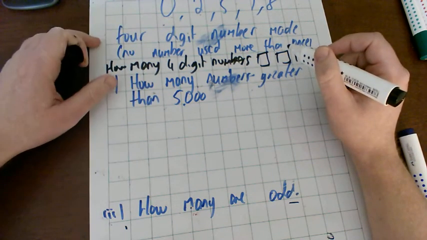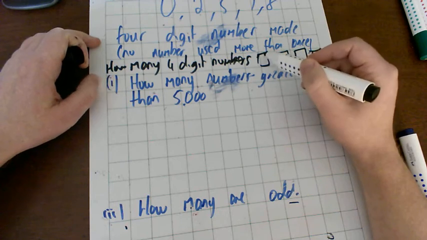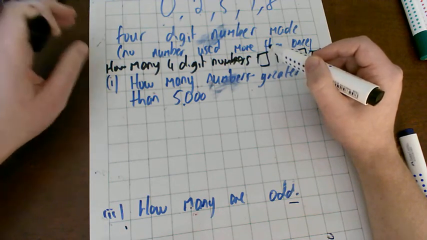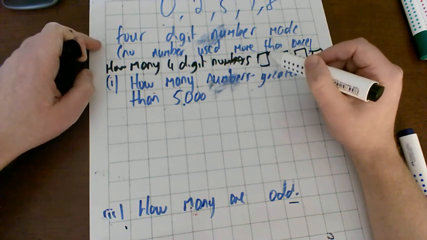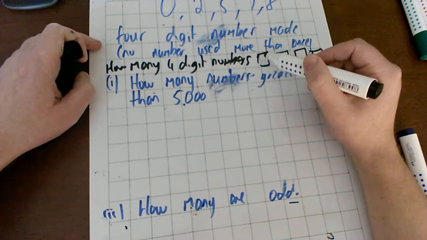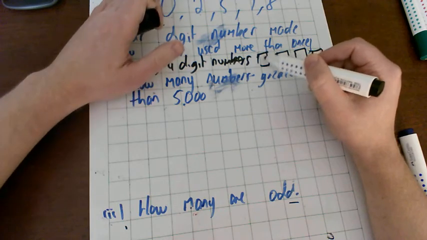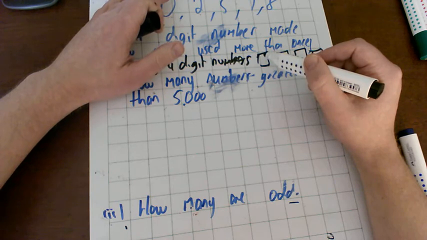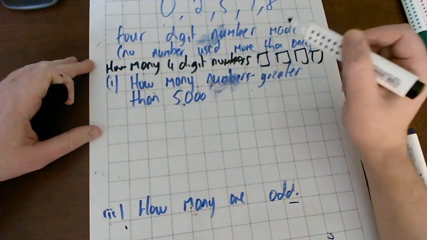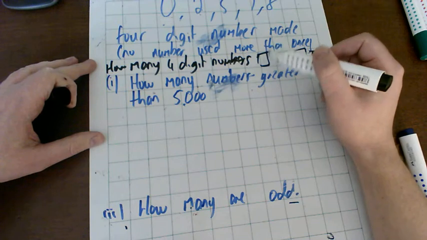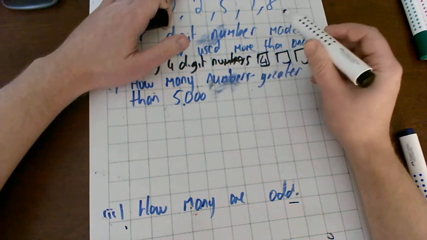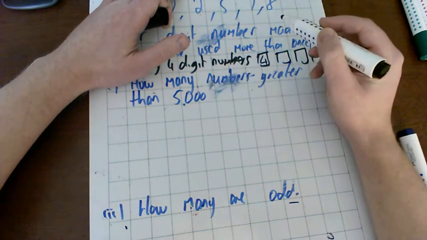Now be careful with this, it's a common mistake. In a 4-digit number, what number cannot be the first number? It can't be 0, can it? Because if I have a 0 at the start of a number, I don't say 849 has a 0 at the start. However, if they ask for a PIN code or something like that, obviously 0 can be included. But in this case, only one of these 4 numbers can be used first. So it's 1 of 4.